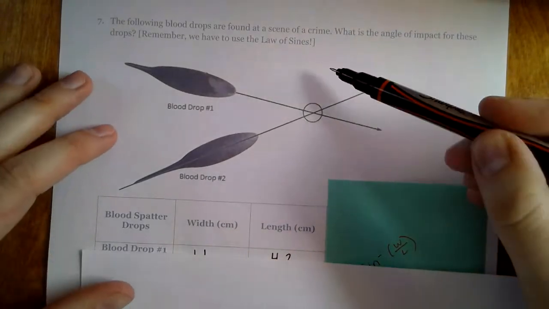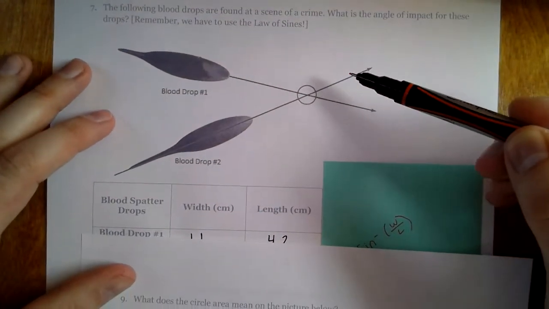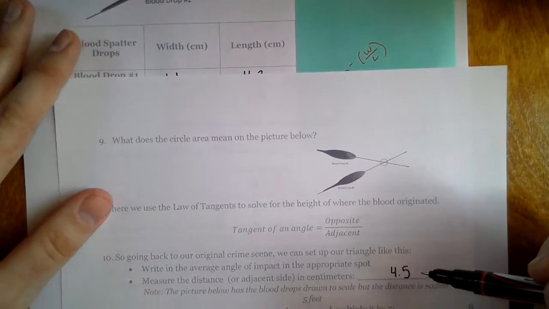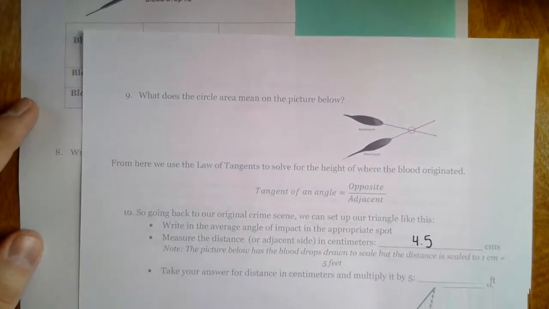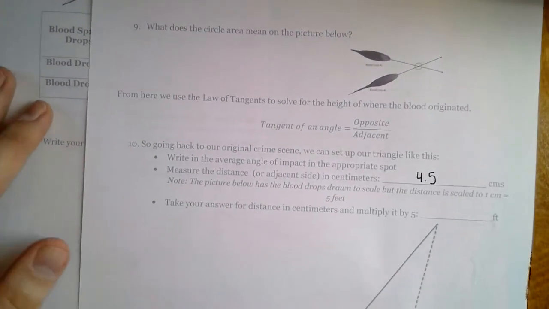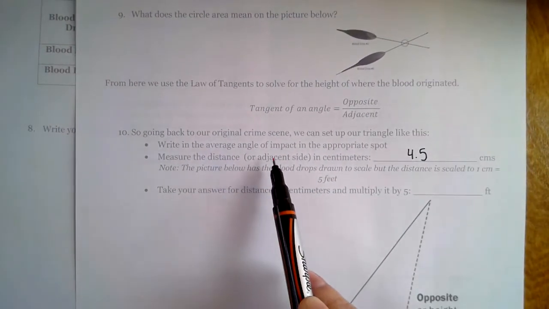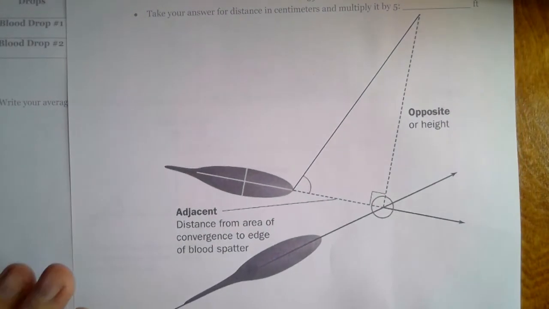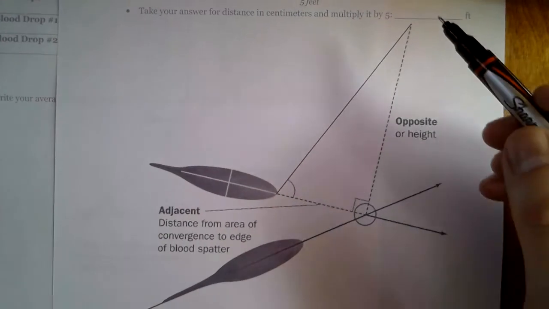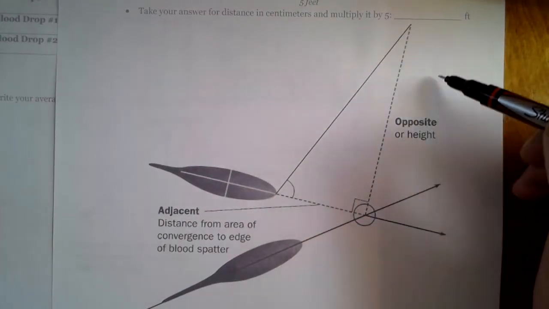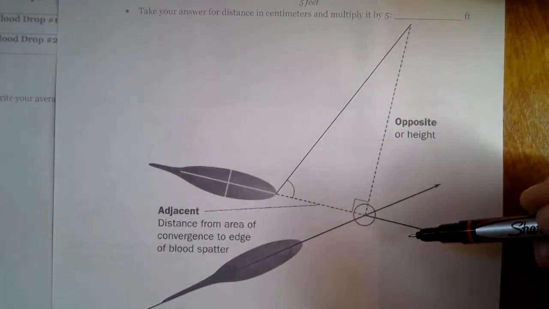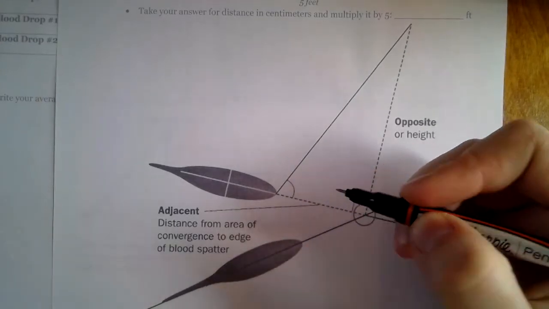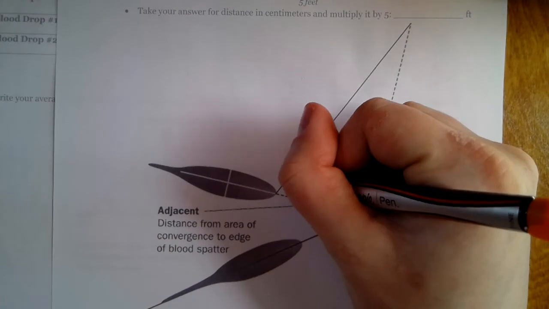Okay, so if we go all the way back to this original crime scene that we talked about in number 7, we are going to figure out how far up the wound was. It says write the average angle of impact in the appropriate spot. Similar to what we did in number 8, it's just our triangle's tilted a little bit. So once again, this would be the height of that particular wound. This would be the floor or the distance. And that angle of impact would be right here.